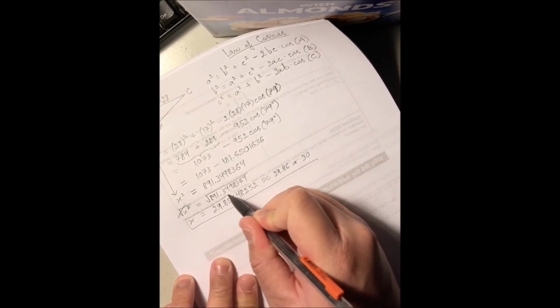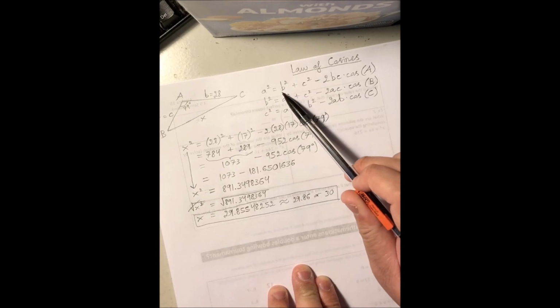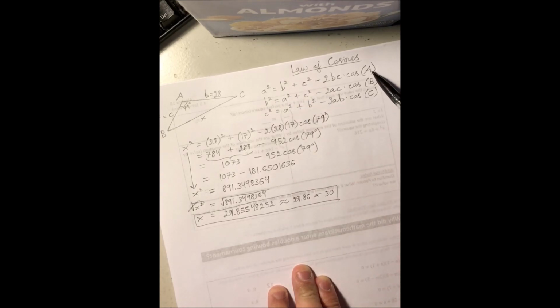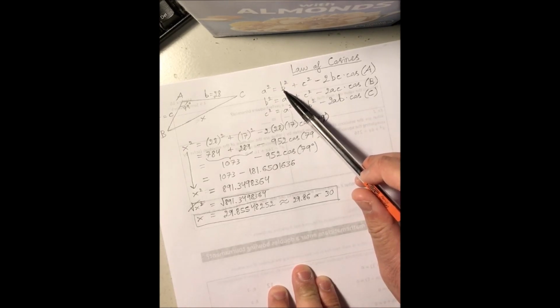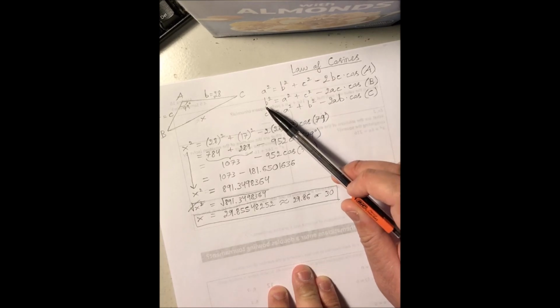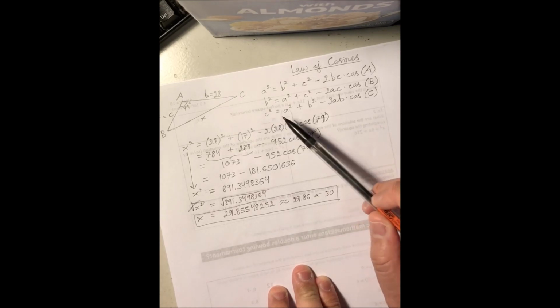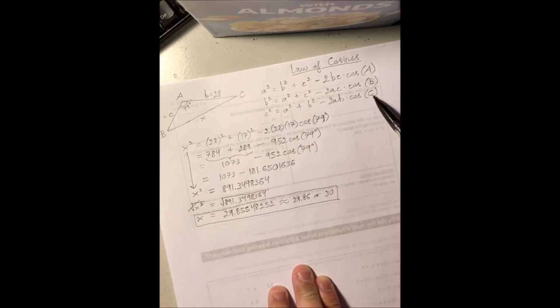So this is how you use the law of cosines to evaluate an unknown side. The bottom line is, in order to use the law of cosines, we have to know 2 of the sides and 1 of the angles. So for a squared, we have to know b and c, and the opposite angle to lowercase a, which is angle capital A. Same thing can be said for b squared: we have to know a and c and angle capital B. Same thing for c squared: we have to know a and b and angle capital C. Okay?